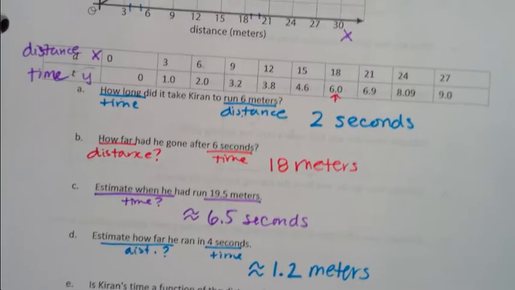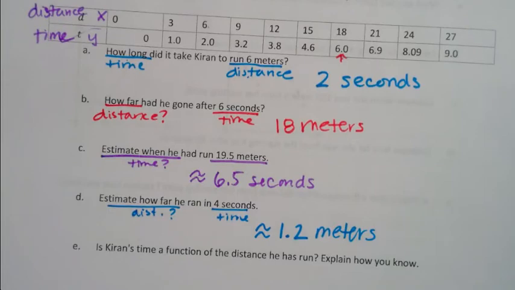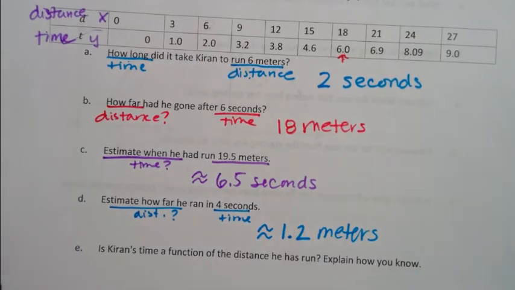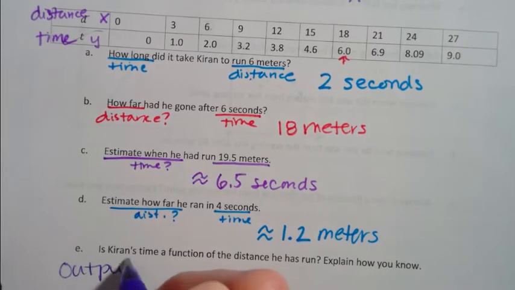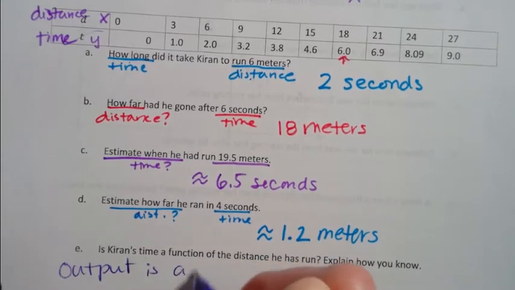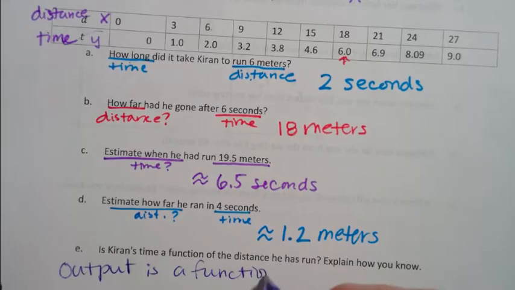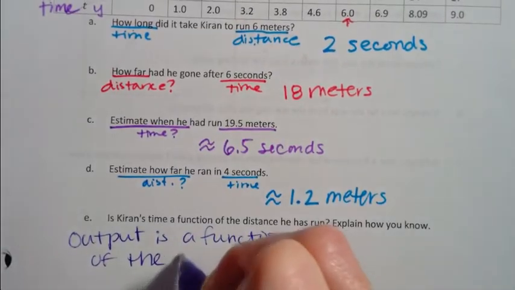And E, is Kieran's time a function of the distance? In general, the output is a function of the input.